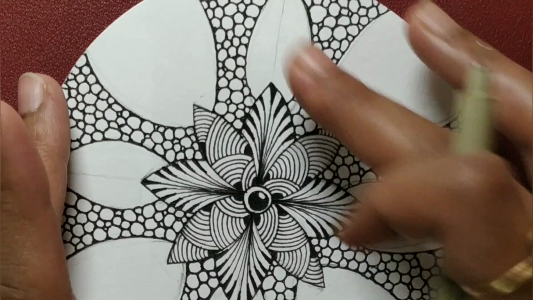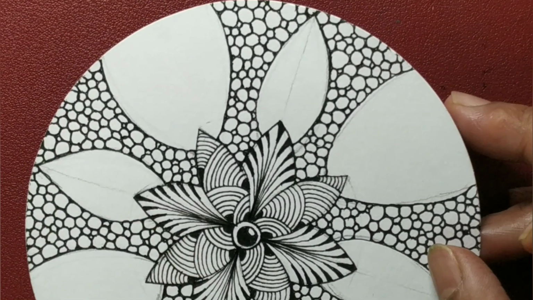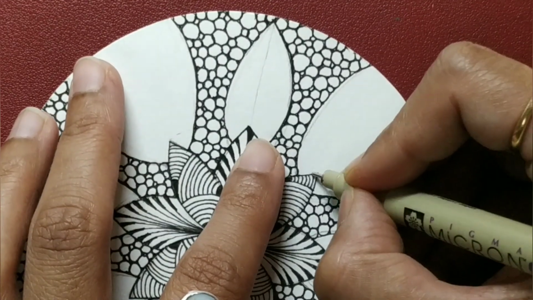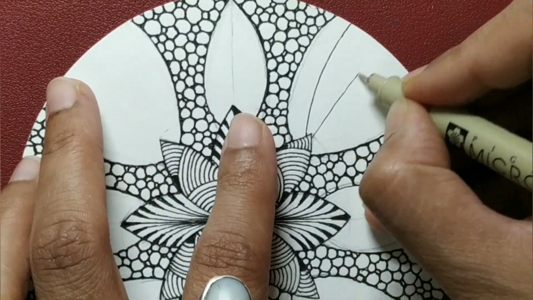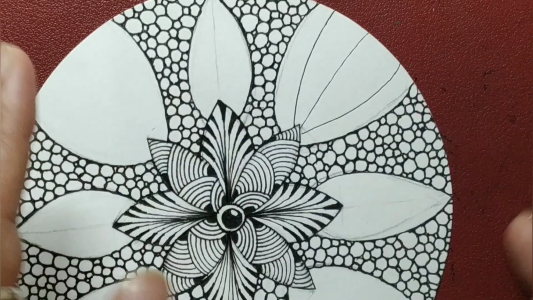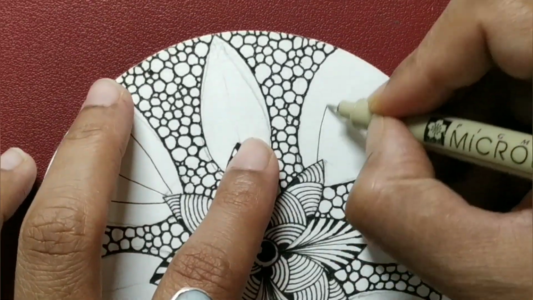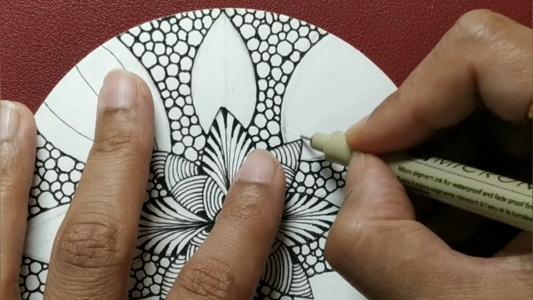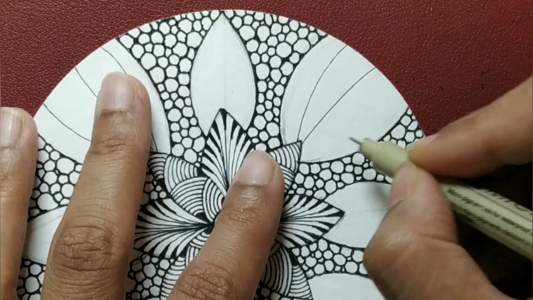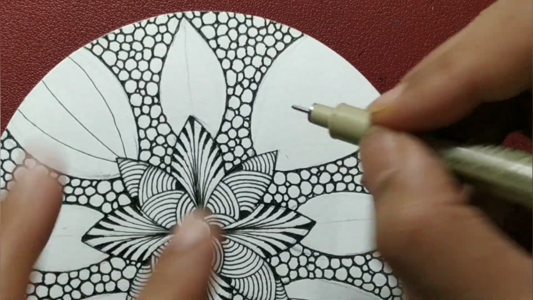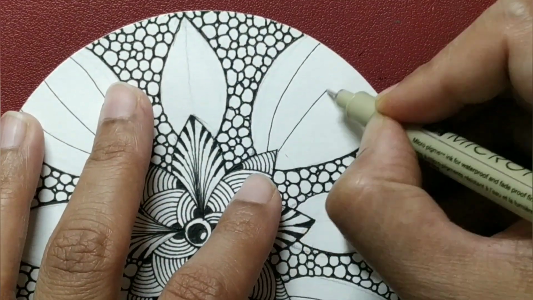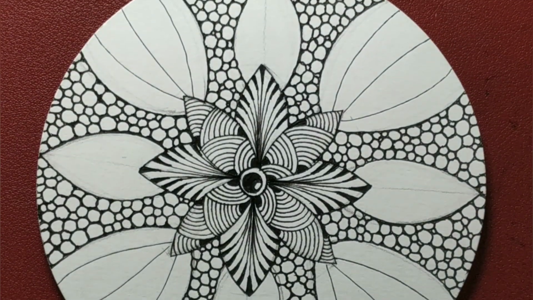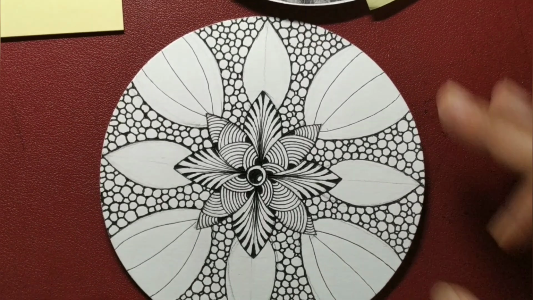Now we are left with two more sections. So entirely up to us, how do you want to go about it? So let us start this section first. I'm just going to add some lines like these, probably 3 of them in each, or you can add 4, whatever you feel like. And I'm going to insert a pattern called jongle inside these sections. So once we have drawn these lines, now I am just going to add the jongle string.